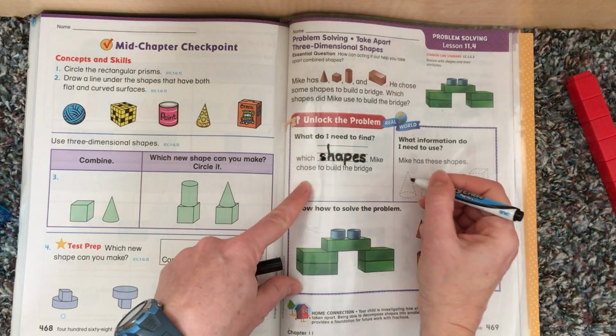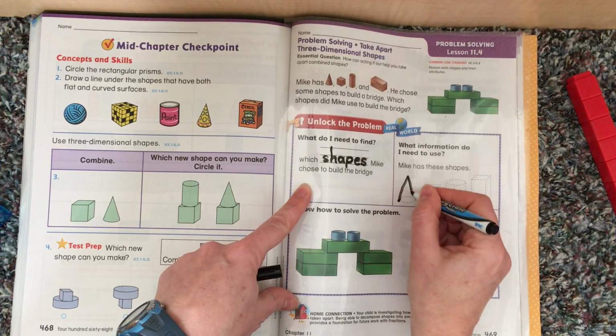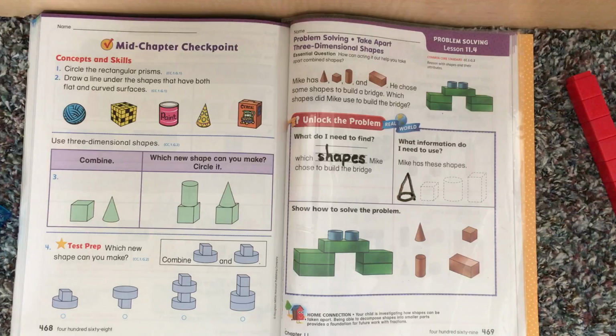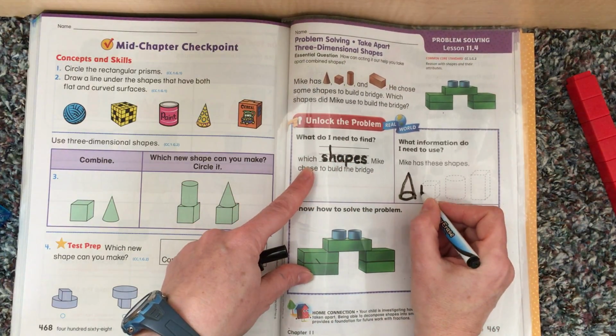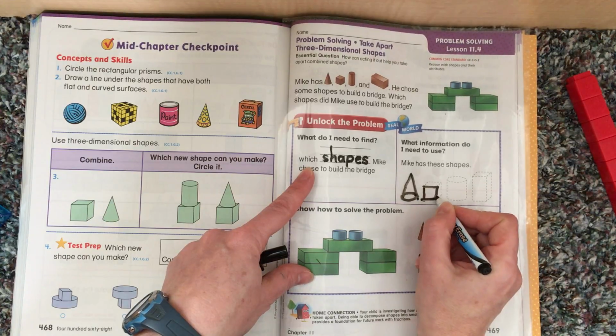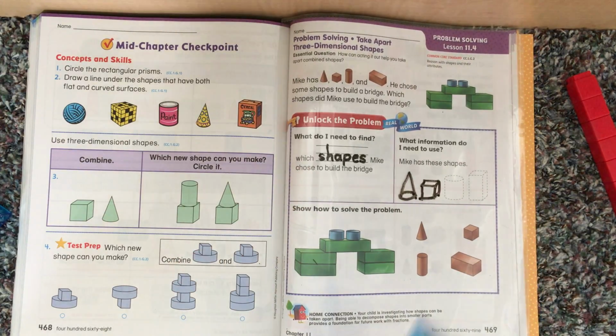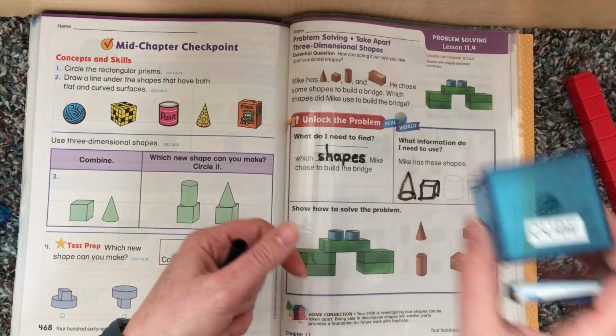Mike has these shapes. What's this one? Go ahead and trace it. It is a cone. And this one is a cube.